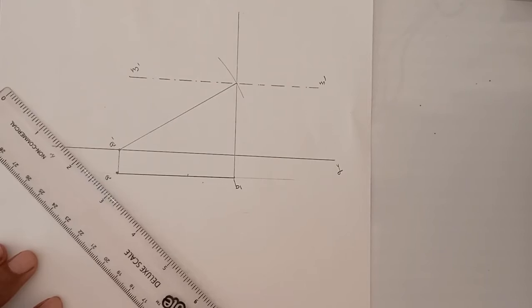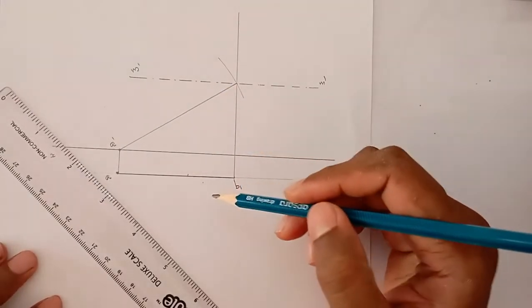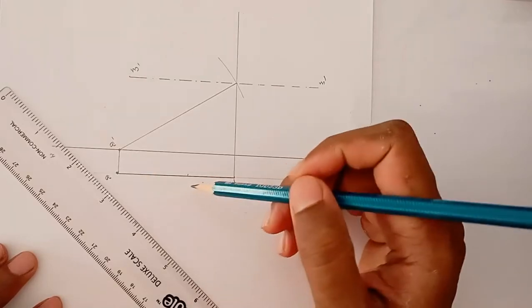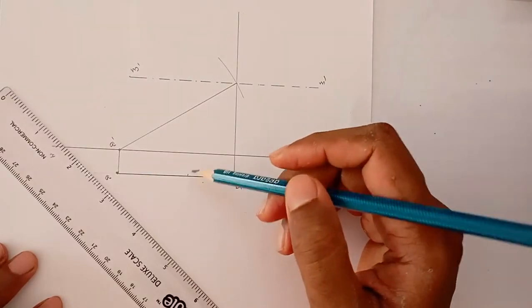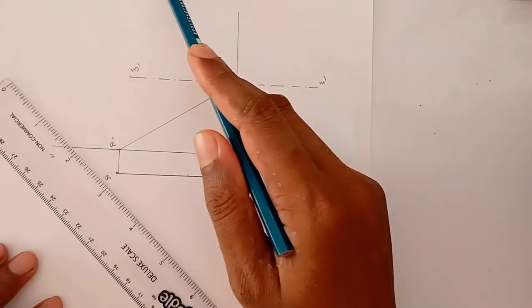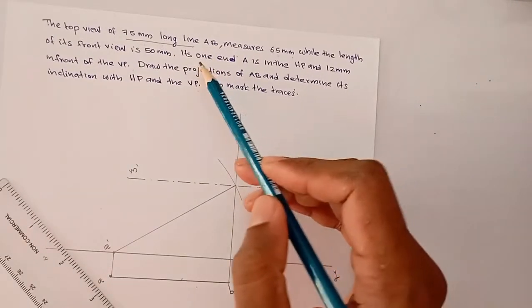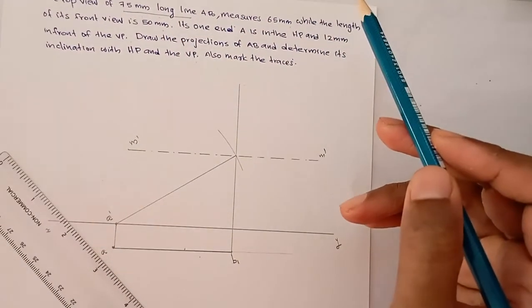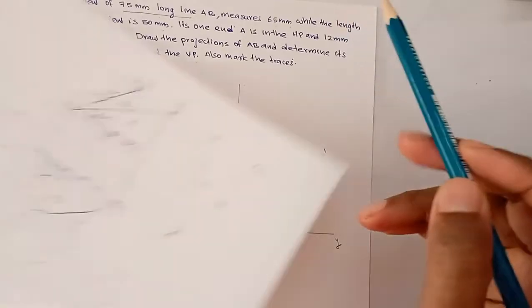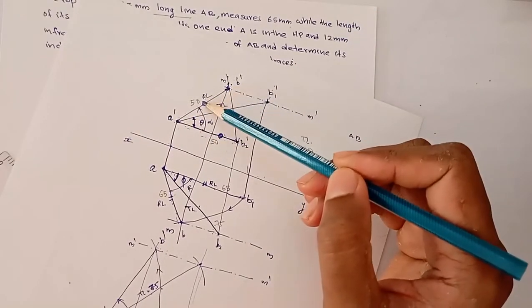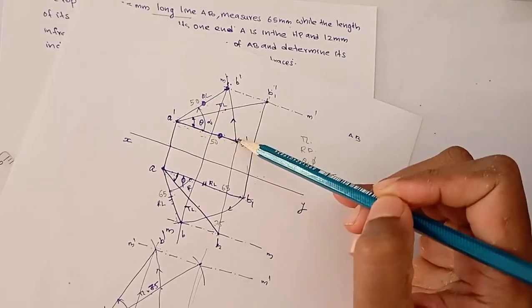So we will get true length in the top view, but we don't know the angle phi. So how to draw this top view? We know the length of the front view. What is the length of the front view? It is 50 mm, right? This is given, so this also is 50.